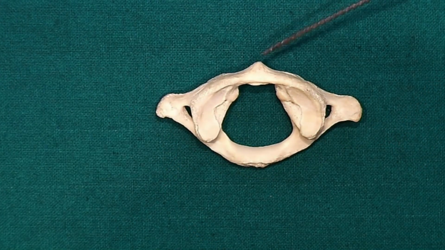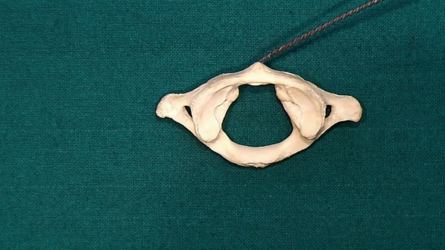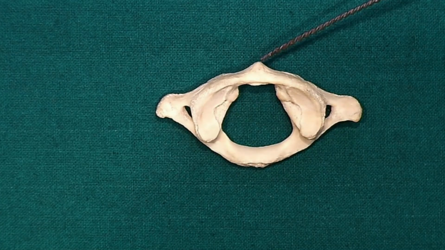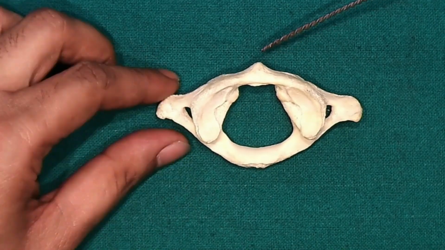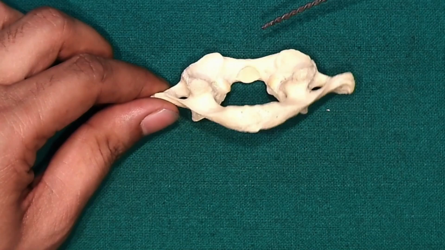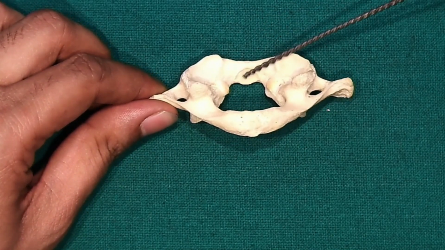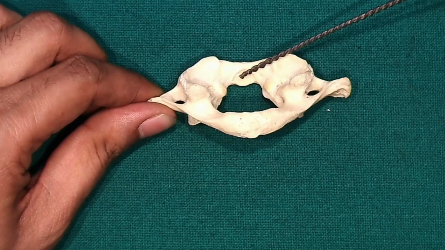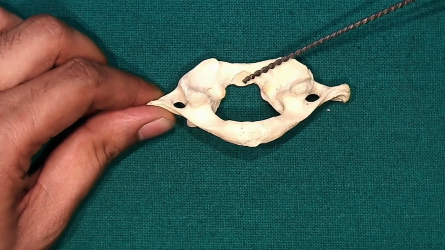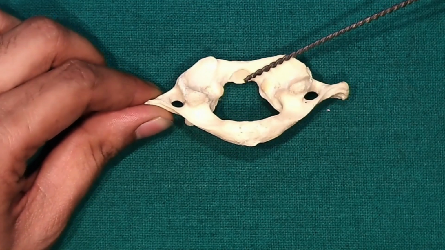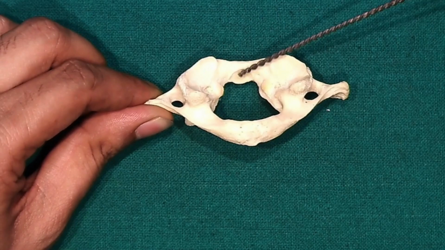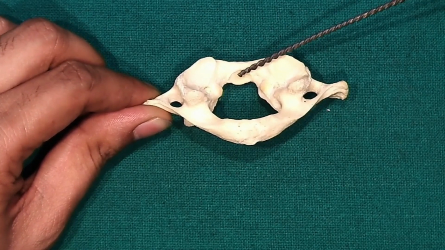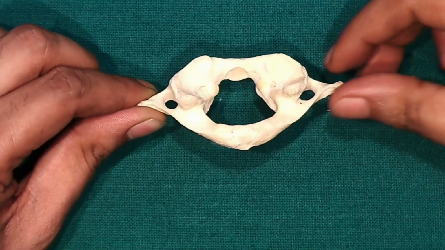The anterior arch is marked by the median anterior tubercle. The posterior surface of the anterior arch has an oval facet here. This oval facet is going to articulate with the dens or the odontoid process of C2, the second cervical vertebra, which is also known as the axis.